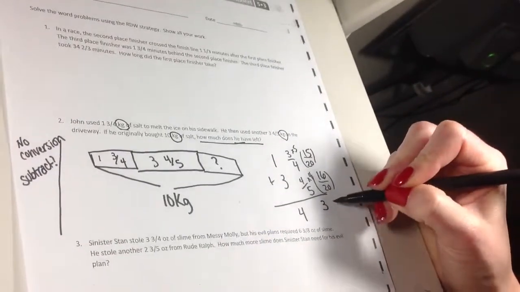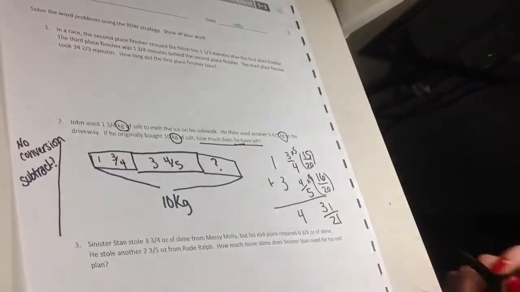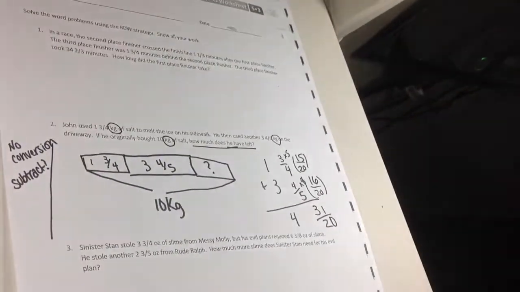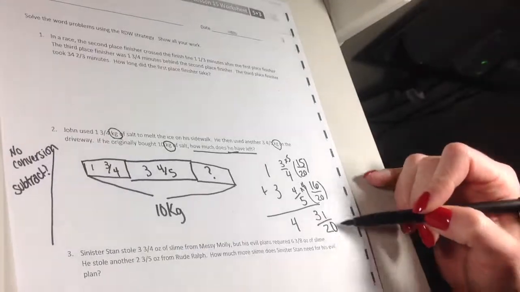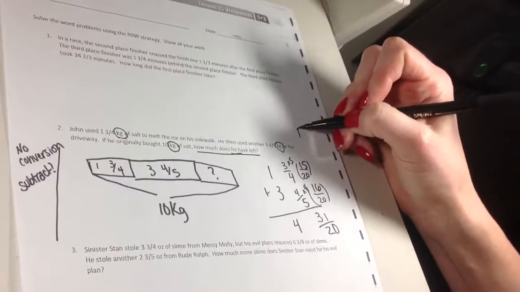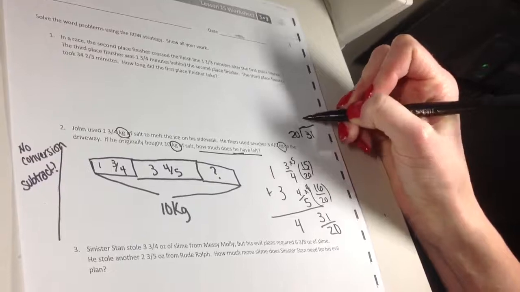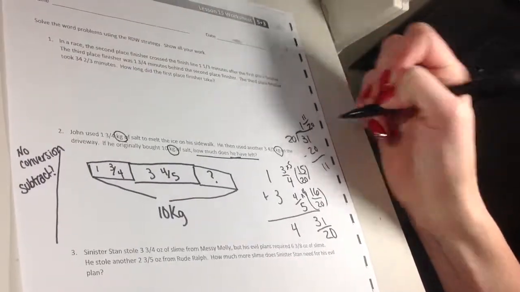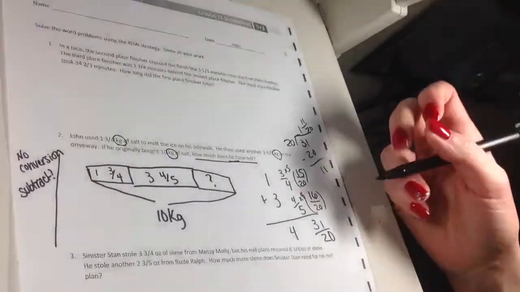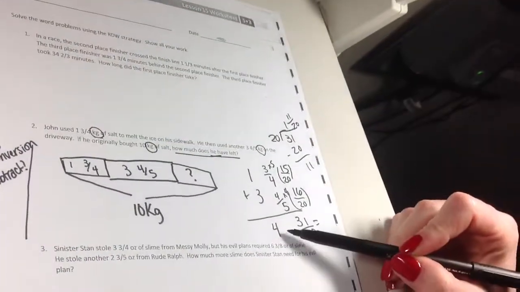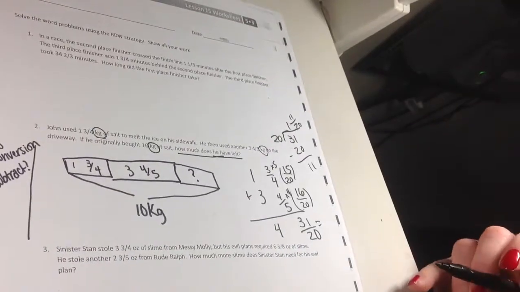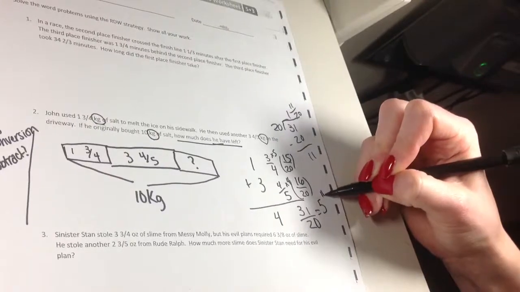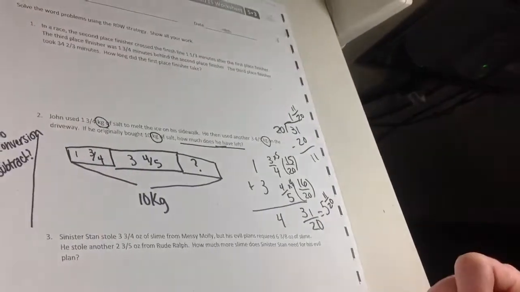I add that, I get 31/20, which is an improper fraction. 20ths. So that's an improper fraction. So what I want to do is convert this now. I can take 31 divided by 20. It goes in one time, and then I have 11/20 left over. So I'm going to combine those two numbers together. 4 plus 1 and 11/20 is going to give me 5 and 11/20.